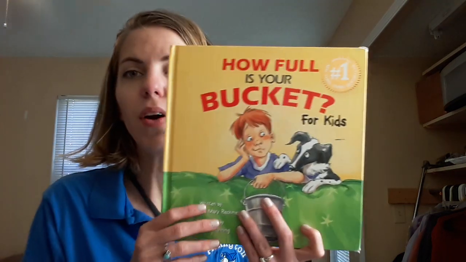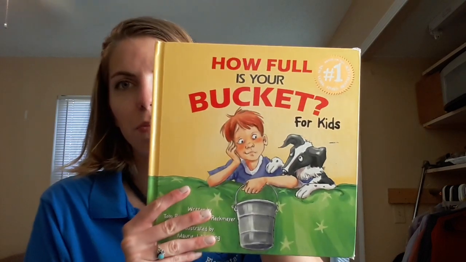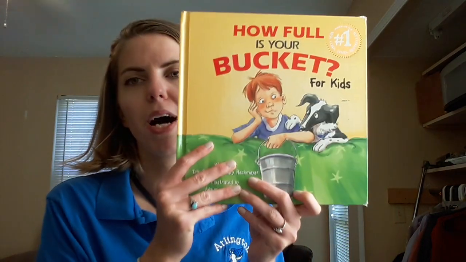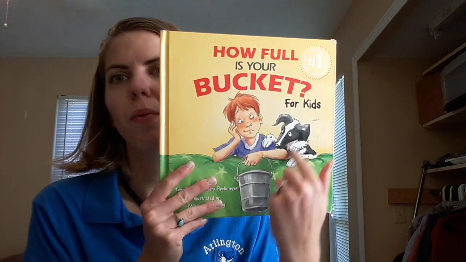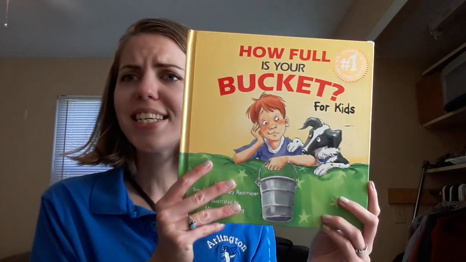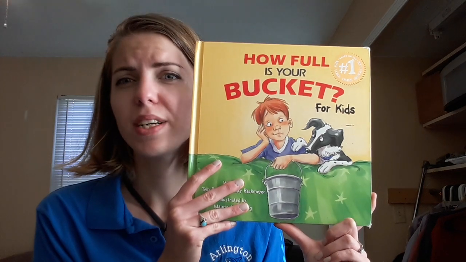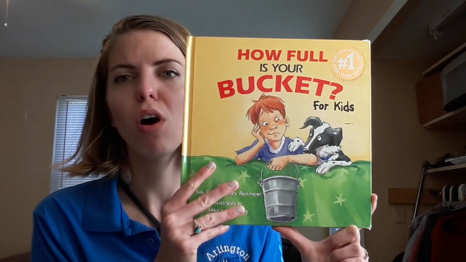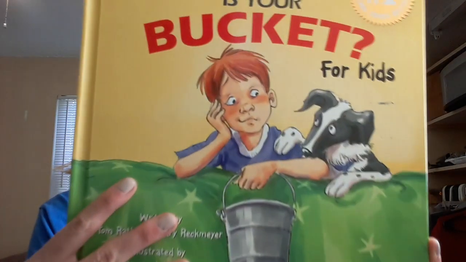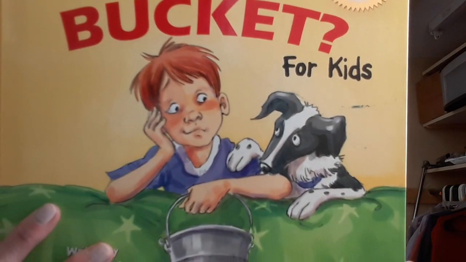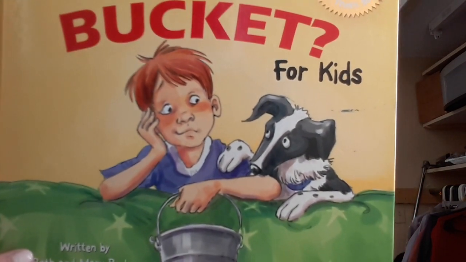We are going to take a look at another book, and I want you to tell me what type of text it is. Okay, let's take a look at this book. How full is your bucket? So first, I want us to look at this illustration. Is this a real picture of a boy and a dog? Or is this an illustration? Did someone draw or paint this? Let's take a closer look. Is that a real picture? Or did someone draw or paint it?